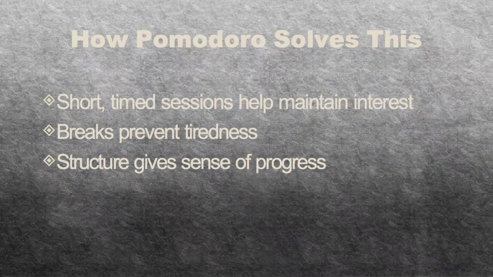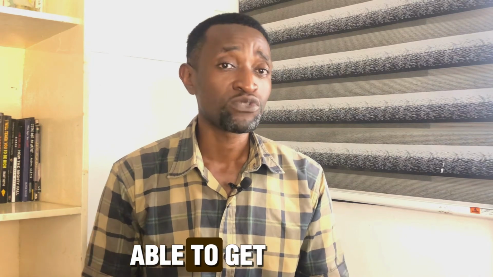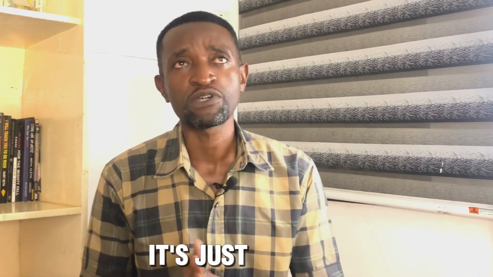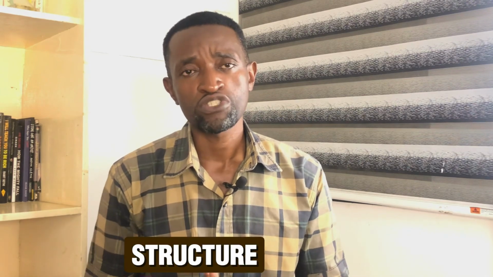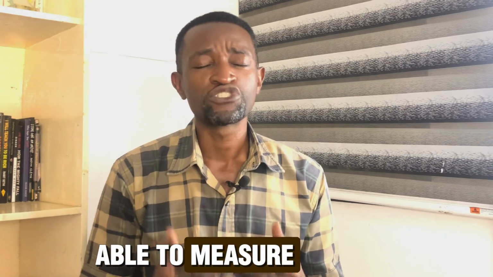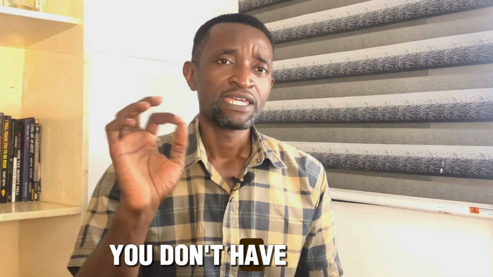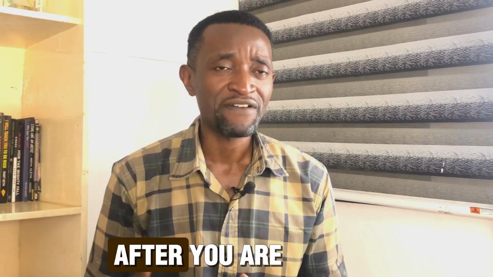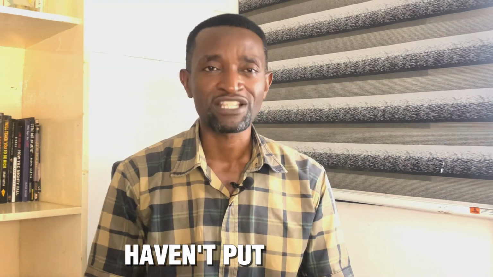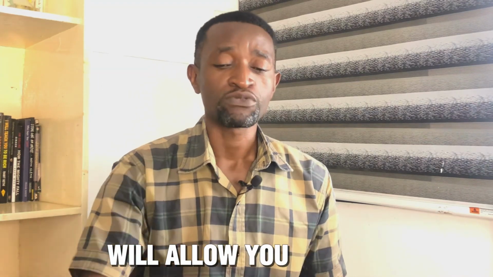And then the structure will also give you a sense of progress. There are times that you spend a lot of time reading and then you're like, well, what have I read? Because it doesn't seem like you're able to get anything. It's not because you're not smart, right? It's just because you didn't structure your study, so you don't have a measure for your progress. It is just because you haven't put that structure that Pomodoro will allow you put, right?